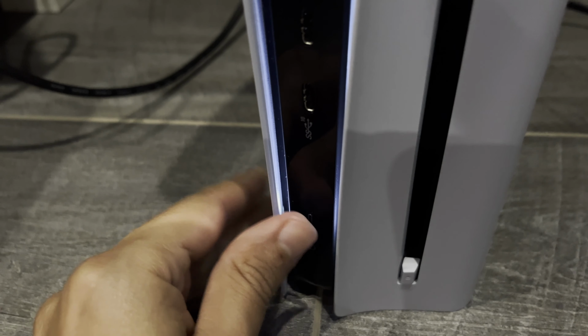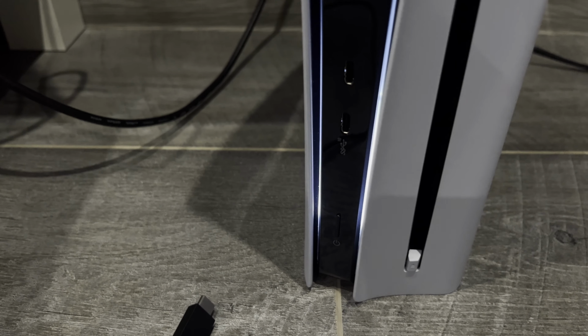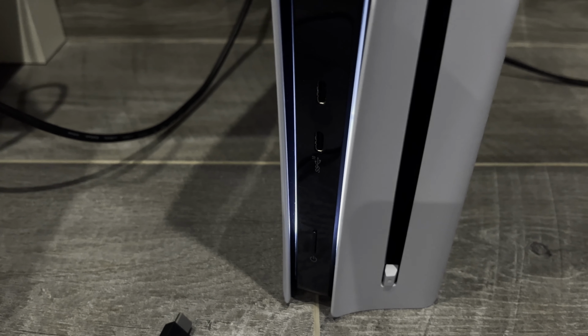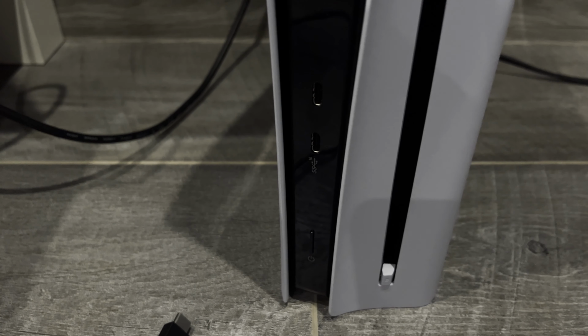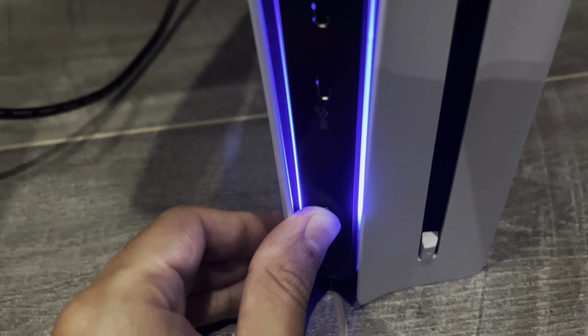Press and hold the power button until the second beep sounds, about 3 seconds. PlayStation 5 is turned off and ready to launch safe mode. Press and hold the power button until the second beep sounds, about 7 seconds.